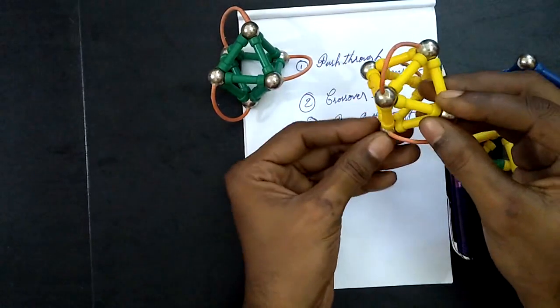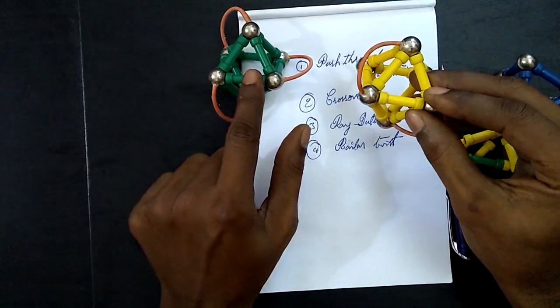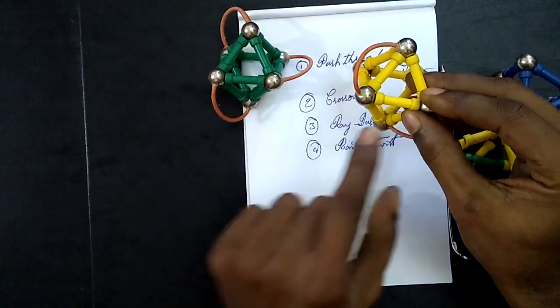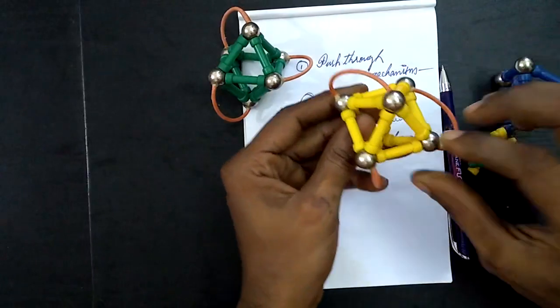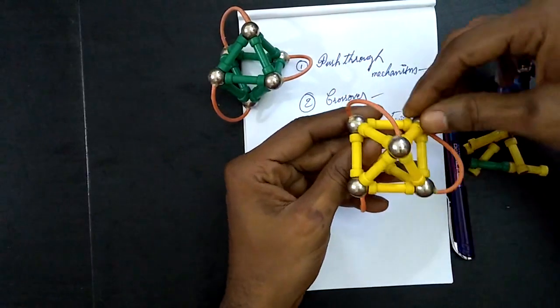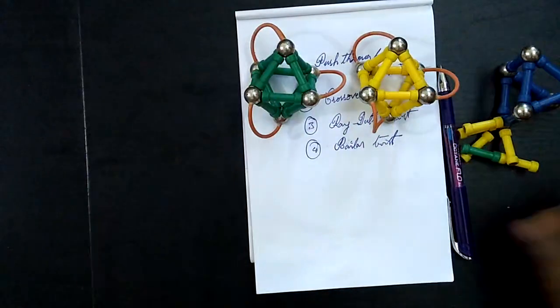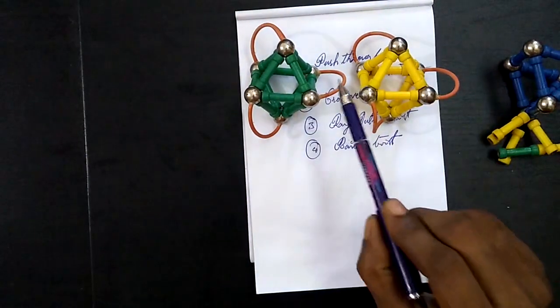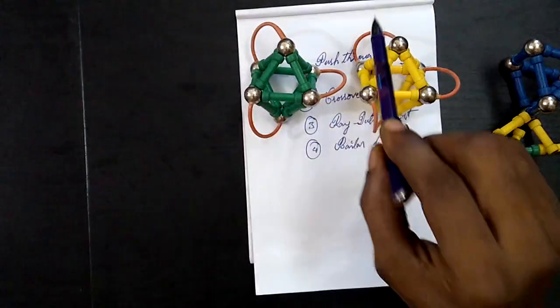So we started with the mirror image of this enantiomer, and now we got the same enantiomer. Let us check whether we have got the same enantiomer or not. You can see that this is the same enantiomer, not the mirror image. Equivalent positions, and these two are also the equivalent positions.